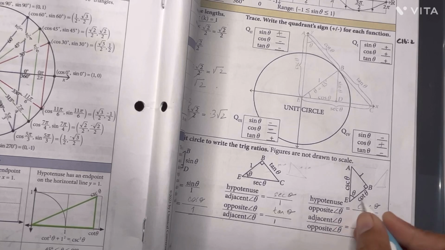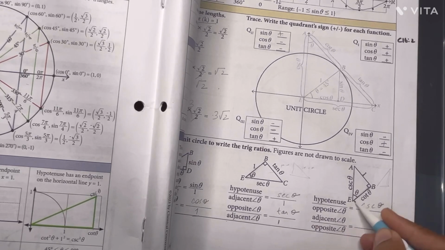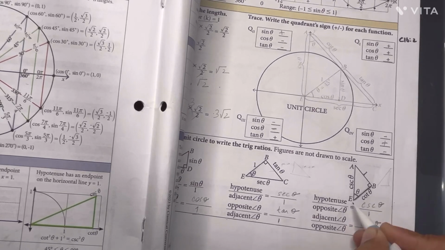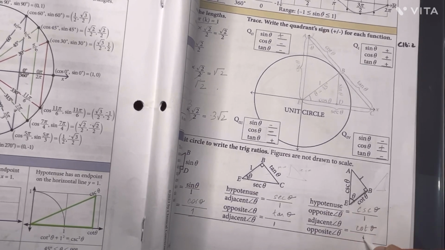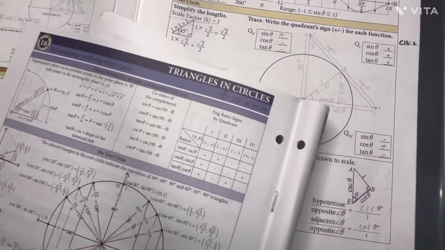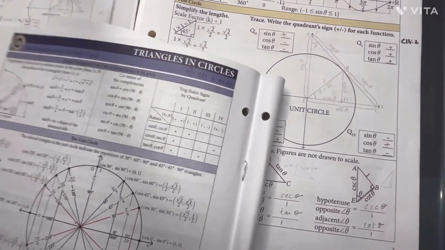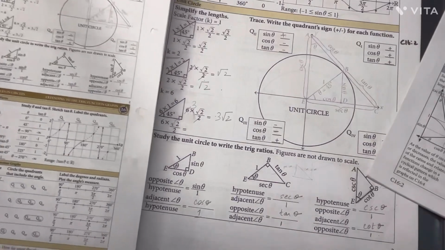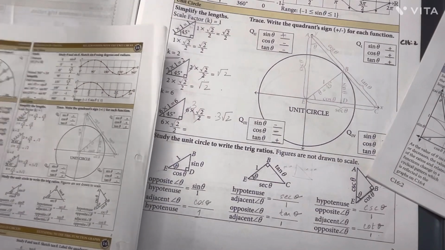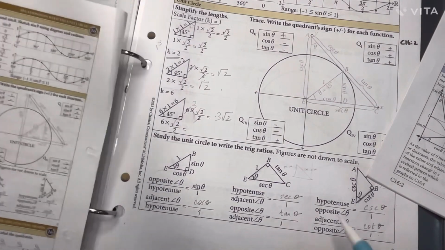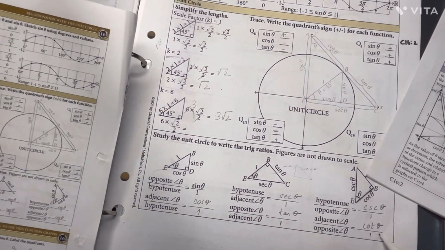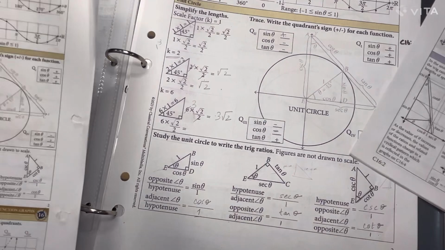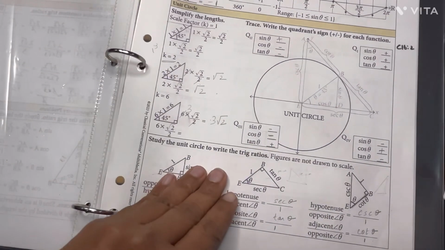The adjacent to your theta is cot theta, and the opposite to this is 1. Hope you got that. I'm just going to check with our answers to make sure I am not making mistakes. Secant, tan, cosecant, cot, sine, cos. Everything else looks good. That was fast.